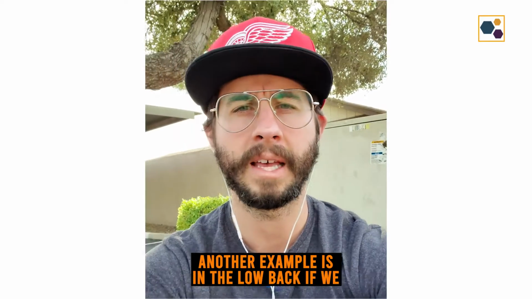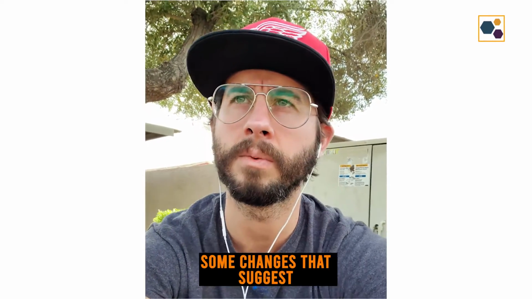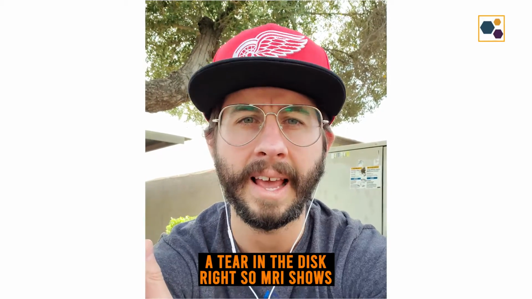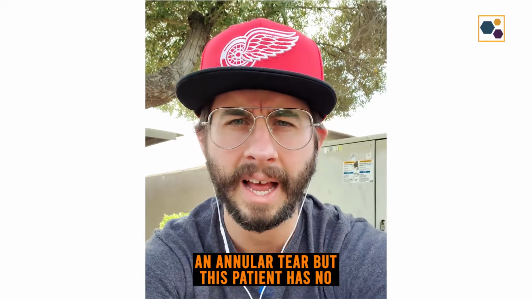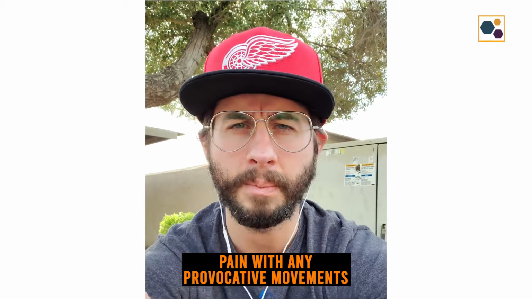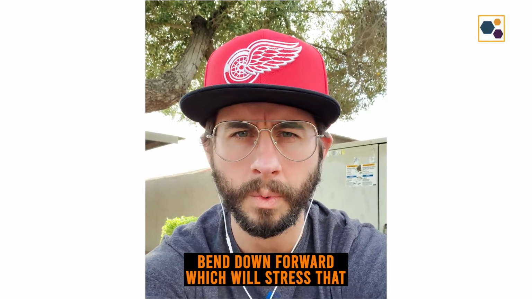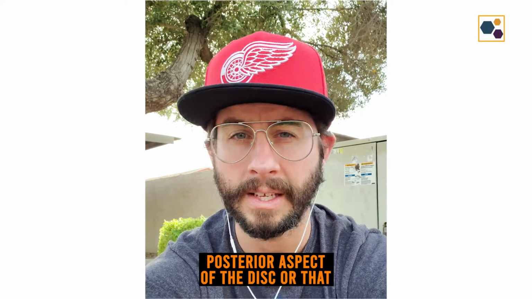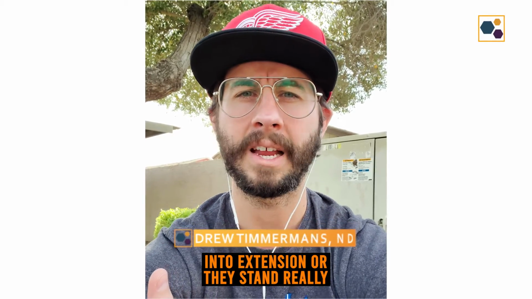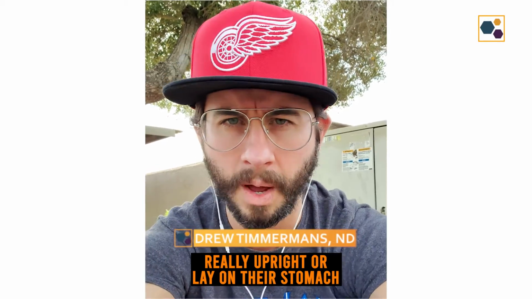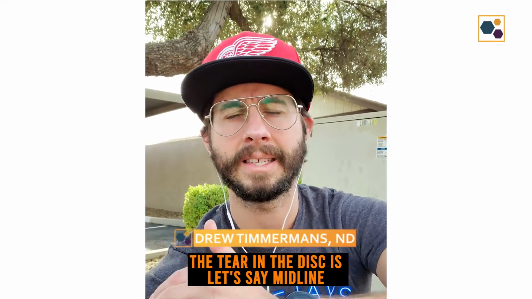Another example is in the low back. If we have a patient come in and they have some changes that suggest a tear in the disc, right? So the MRI shows an annular tear, but this patient has no pain with any provocative movements for the disc. They do not have pain when they bend forward, which will stress the posterior aspect of the disc or that tear. And they have pain when they go into extension, or stand really, really upright, or lay on their stomach. Their pain is only on one side, whereas the tear in the disc is, let's say, midline.